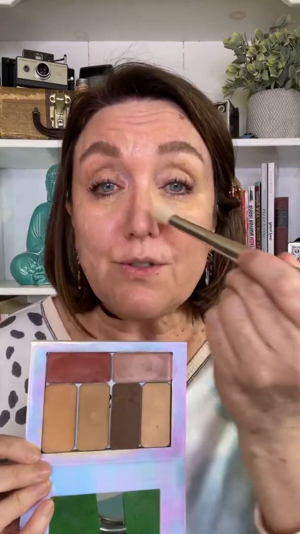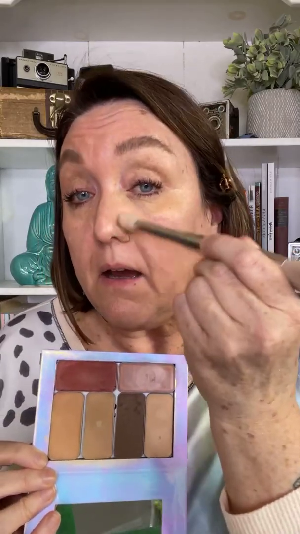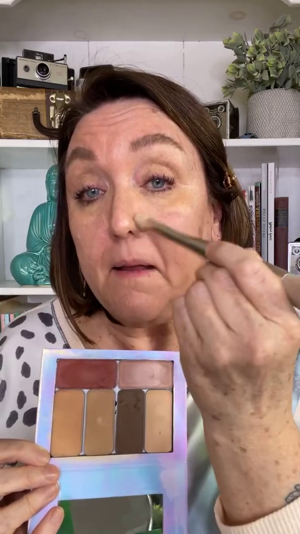Now, next place, around my nose. A lot of us have rosacea or redness along our nose area. So I'm tapping into my color corrector, and again, I'm buffing that. Tap, tap, lightly in the area where I have some redness, right in my nose.